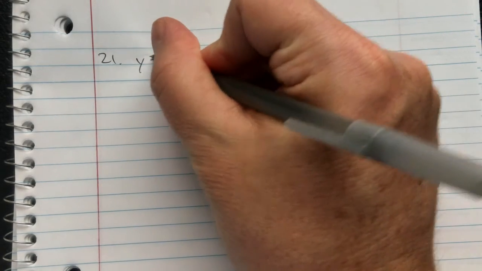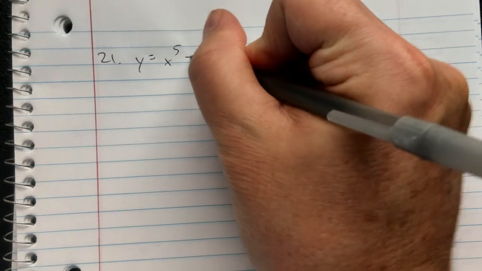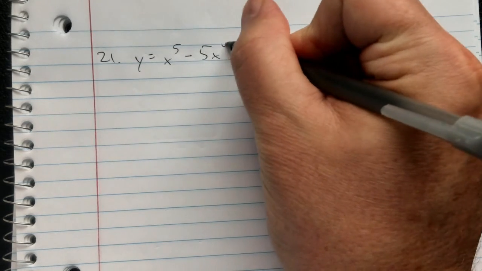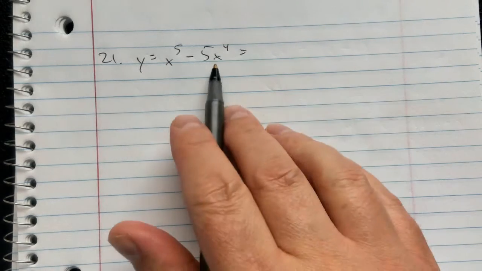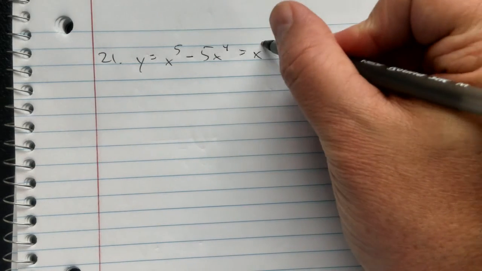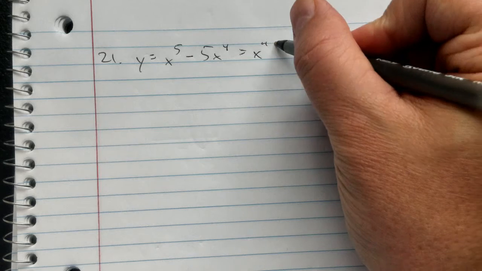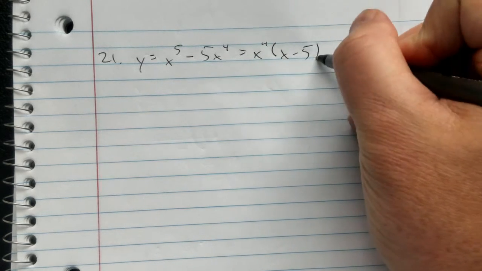Our next one is number 21. Same instructions, and on this one you have y equals x to the 5th minus 5x to the 4th, and they already factored that out. Factor out your greatest common factor, and it's x minus 5.